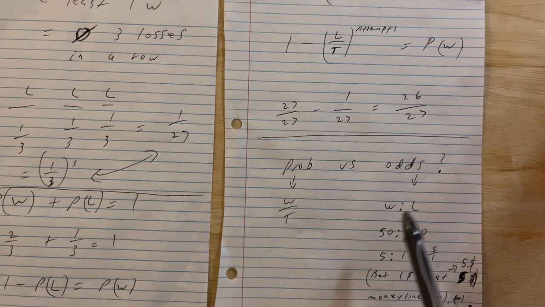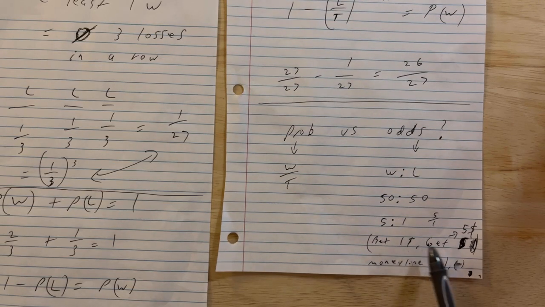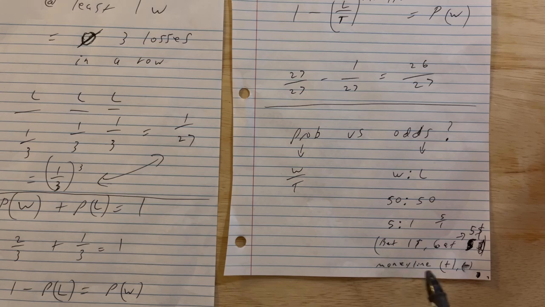So with odds, one way to represent this possibly is your winner colon losers, which, for example, would be 50-50 odds, half winner, half loser. Or say, for example, you do 5 to 1. You could also represent this as a fraction in addition to a colon. And theoretically, at least according to Google, that means if you bet $1, you'd get your dollar back, plus you'd win $5. And then there's the money line.